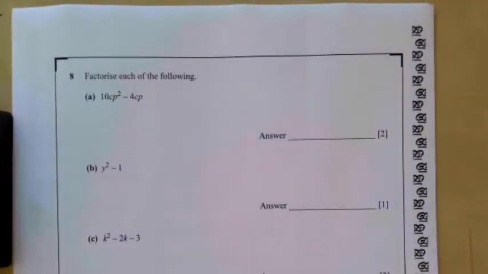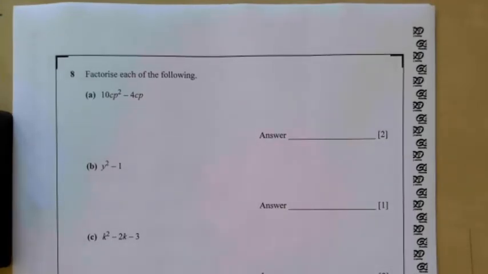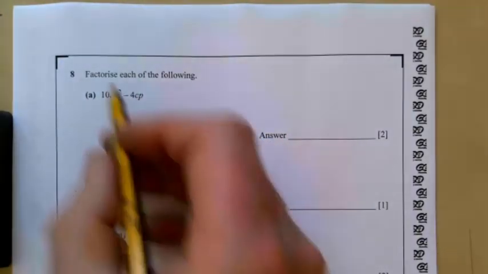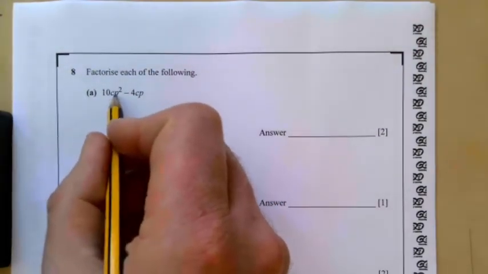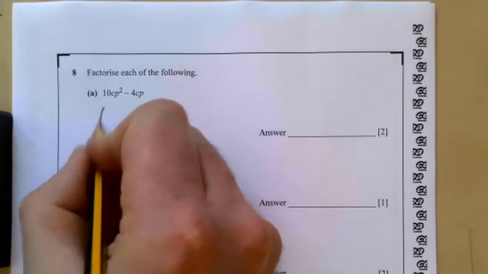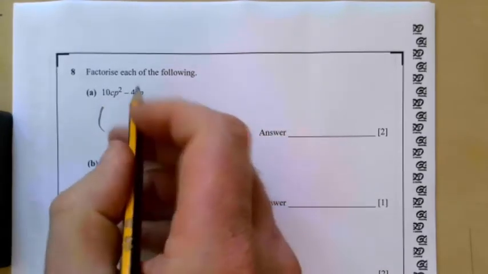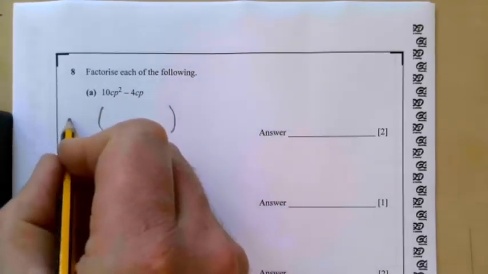Question 8, factorise each of the following. Quite a strange question this, because it says to do the same thing every time, but each question is slightly different. So 10CP, so we're going to set it up like this. What number can I take out? I can take out a 2.